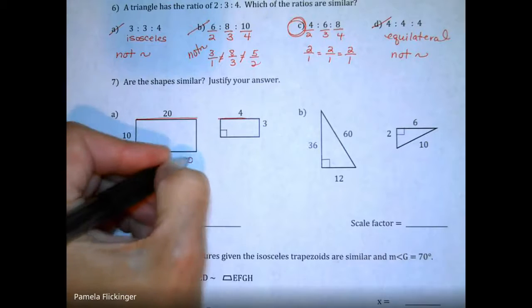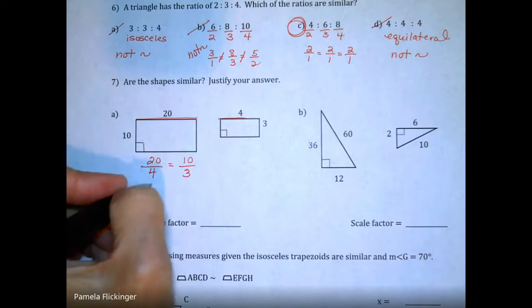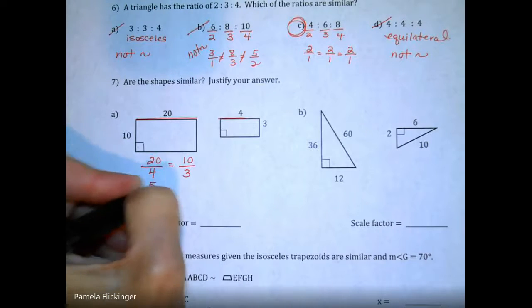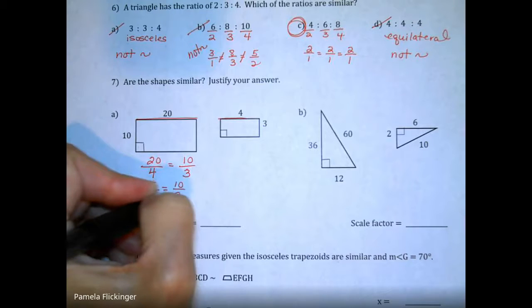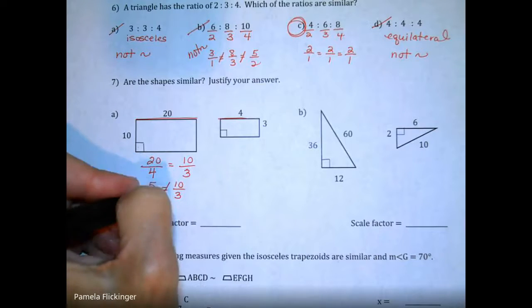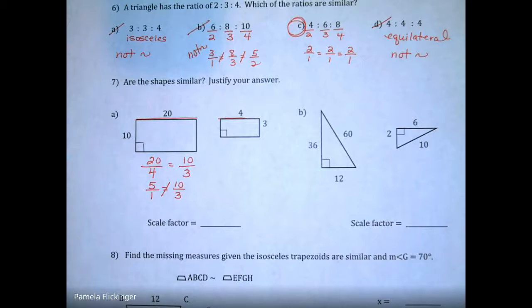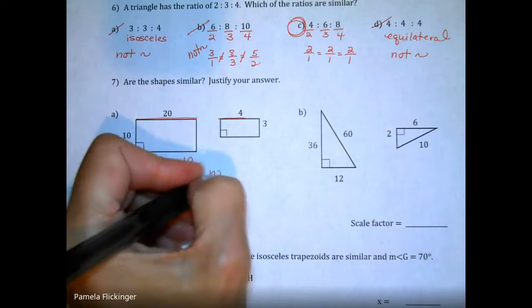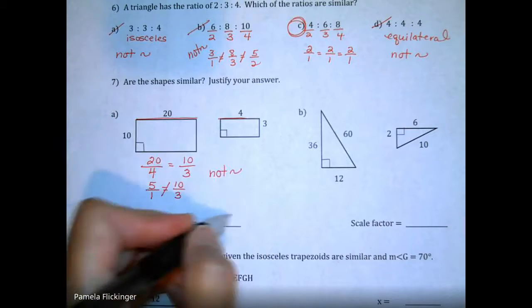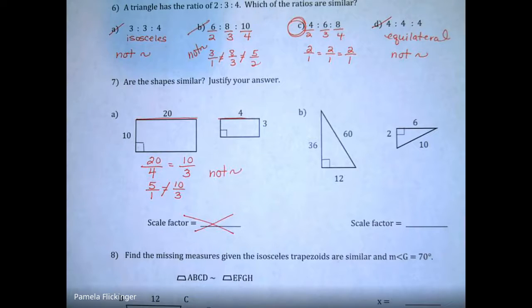And then 10 will go over the 3. When I reduce both of these, I get 5/1 and 10/3. That one doesn't reduce. So these are not the same ratio. These are not similar. So there would not be a scale factor for part A if they're not similar.